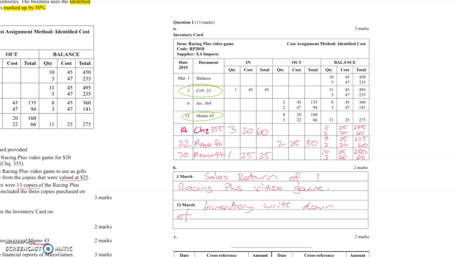I'd say of 11 units to NRV of $25 per unit. So again, we haven't just stated it's an inventory write-down, we've described it. So we've said it's an inventory write-down of 11 units to their NRV of $25 per unit. So there we go, we've described those 2 transactions in part B. Now we can move on to part C.